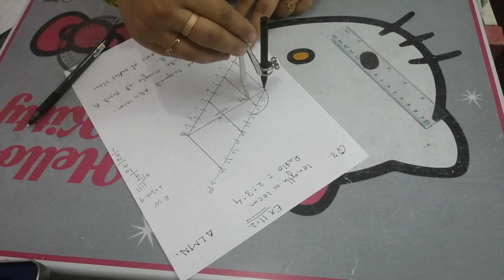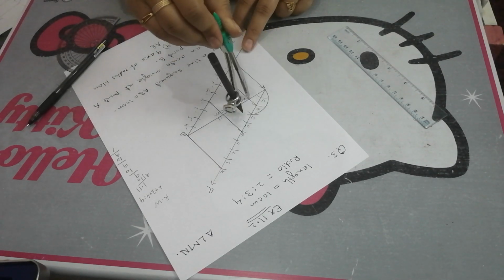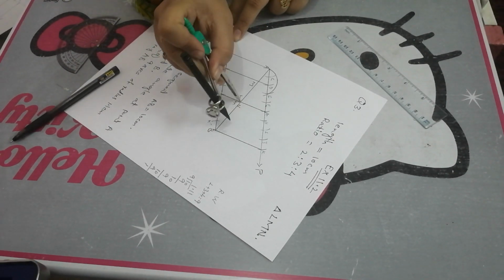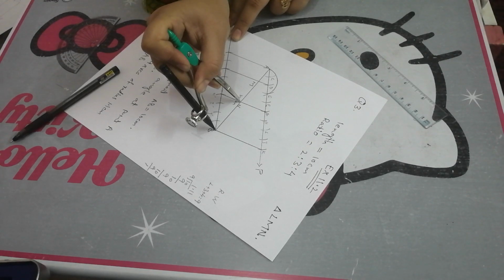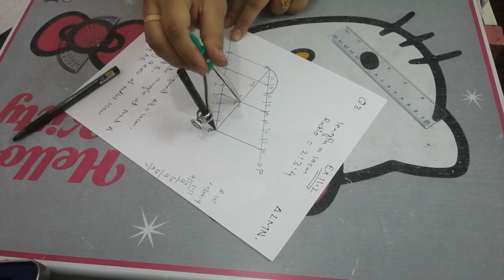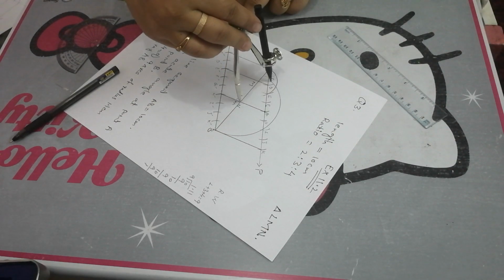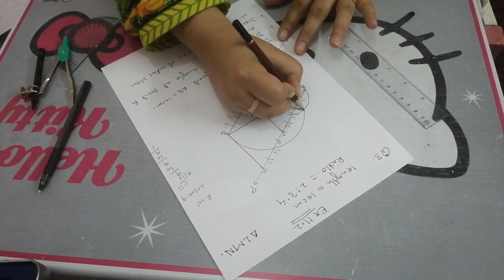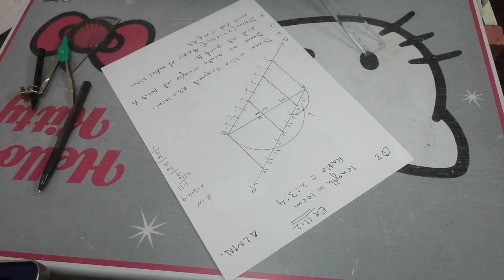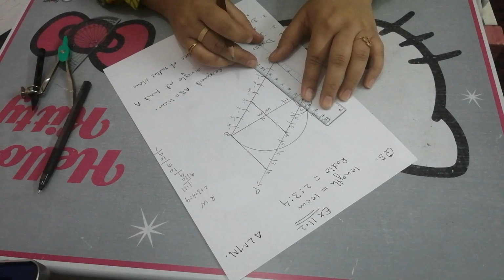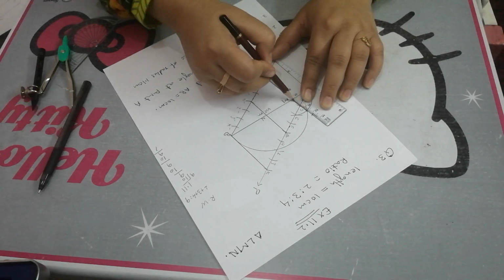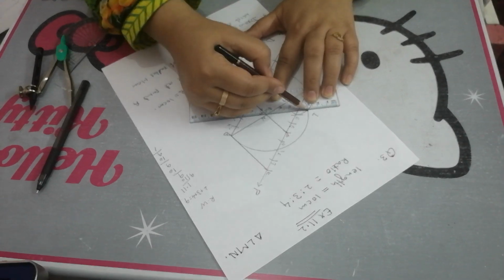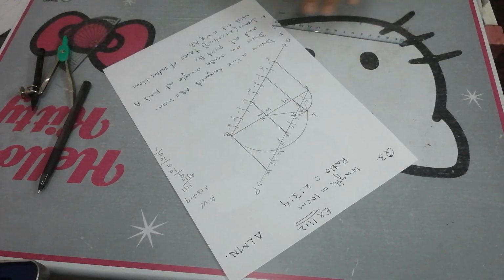How much do we open our compass? From M to A, we open our compass and draw an arc. And then from point N to B, that much we open our compass and draw an arc. Look, from N to B at point N. We get this. Where it intersects, give this point the name L. And this L you join with M, and also join with N. So you will get a triangle LMN.